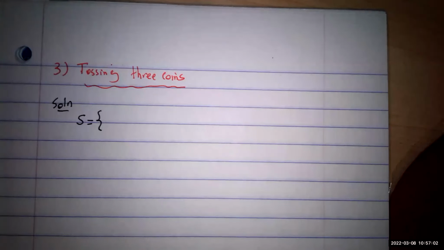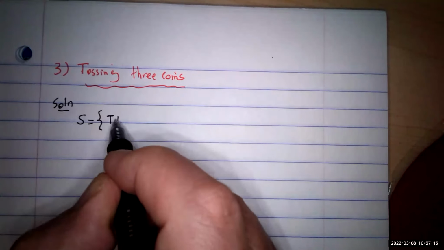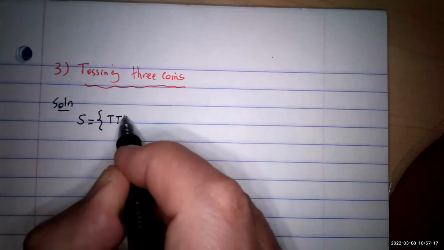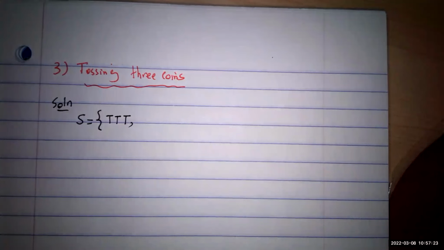Suppose you toss a coin once, so the result is going to be this one. On the first you may get a head, a tail, if you like. The second one would be the tail, and this would be the tail. That's one possibility. What are the others? The first one is tail, tail, tail.